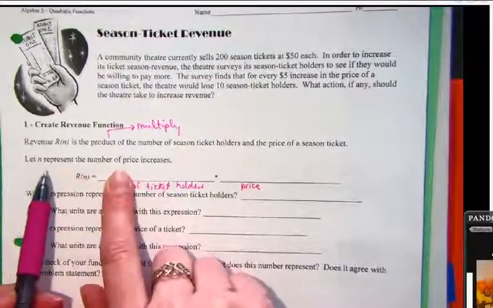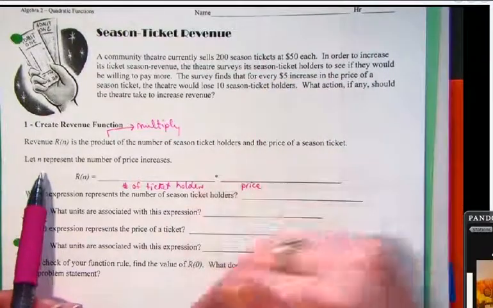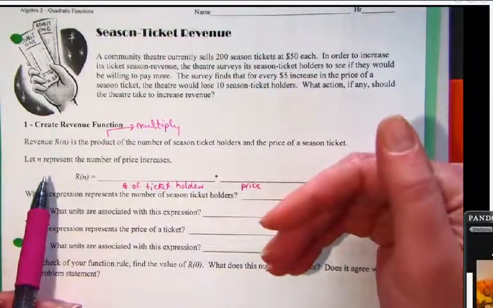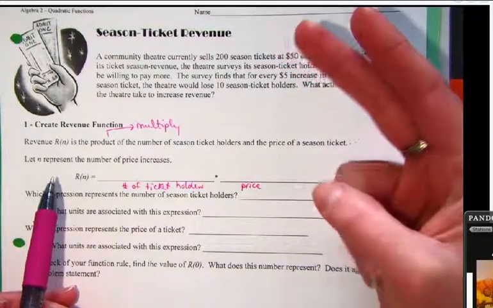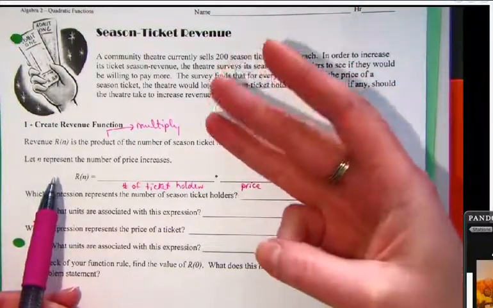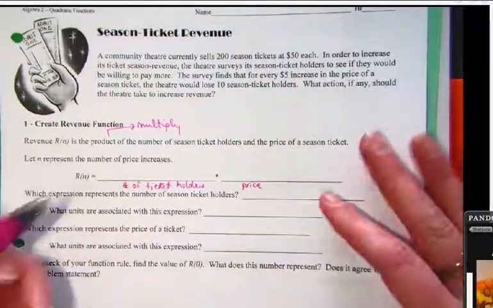N is the number of price increases. So they're talking about doing a $5 price increase. And they might increase it one time, that's a $5 change. They might have 2 price increases, that's going to raise it $10. They might have 3 price increases, $5 each, raising it $15. They want to see how many they should have.